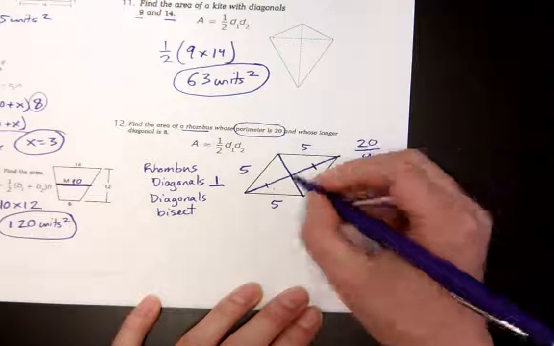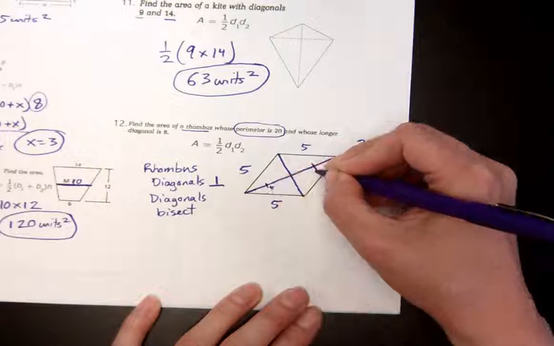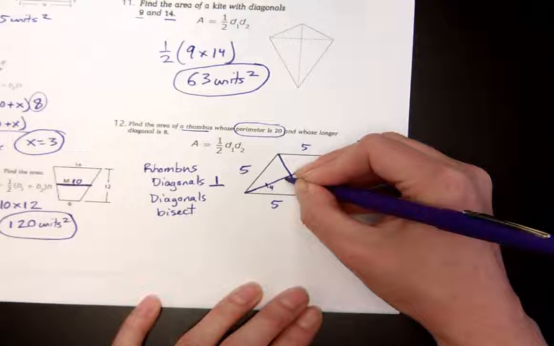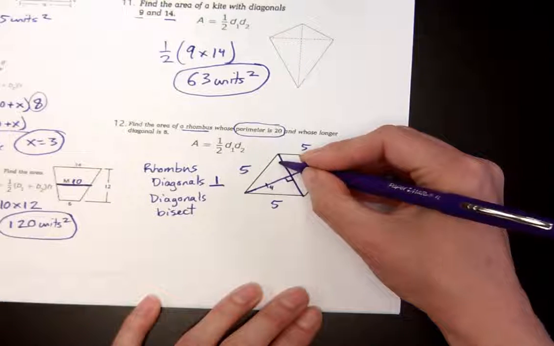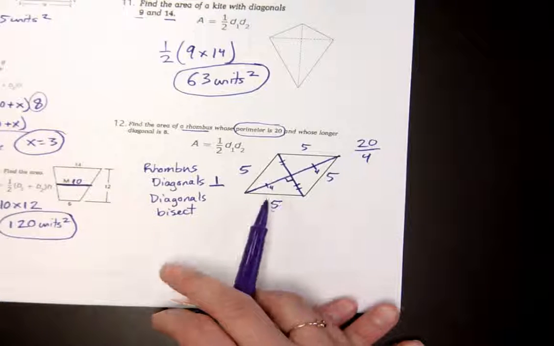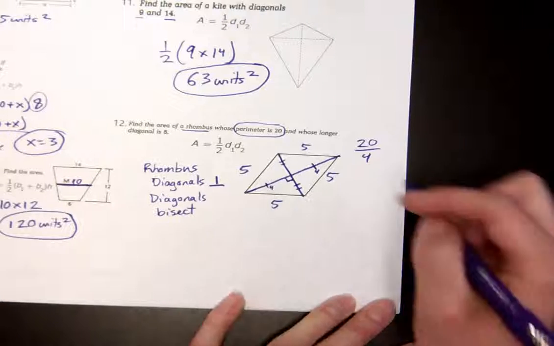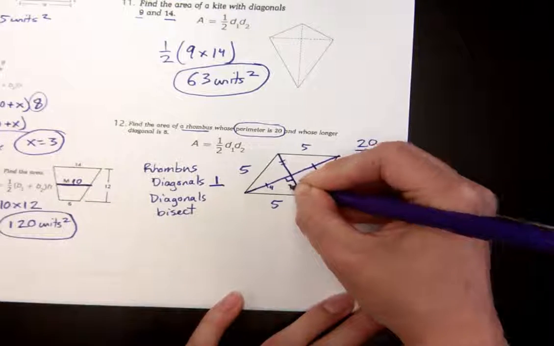They told us the whole thing is 8, so what's each part then? 4. So we know each part is 4, and we know that these are right triangles, and also these two are going to equal each other. And so if this is 4 and this is 5, what's that side? 3, yeah. And the whole thing would be 6.